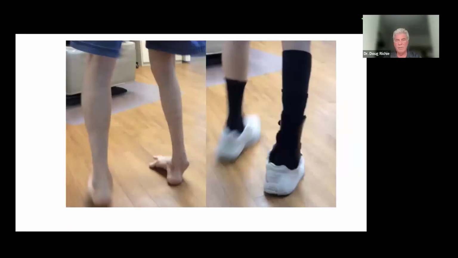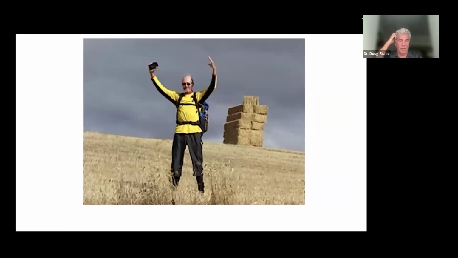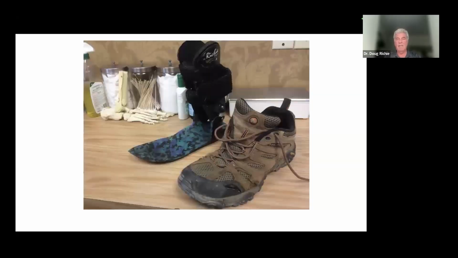I'm going to skip through this. And this one's one of my more interesting stories. This gentleman is in his 60s, and he walked the Camino walk in northern Spain, which is over 400 miles, with a drop foot. And he did it with our dynamic assist brace.